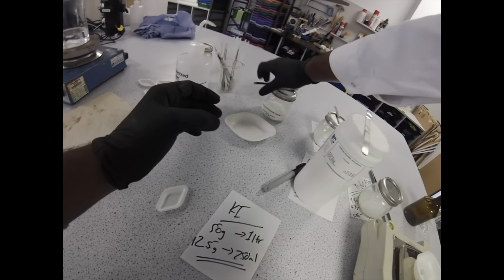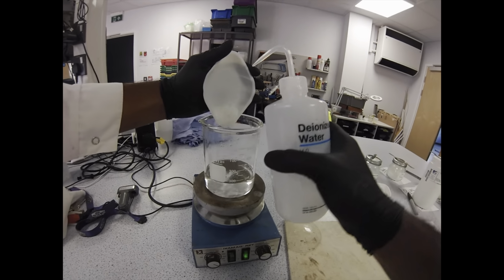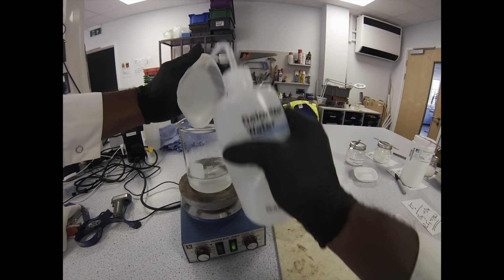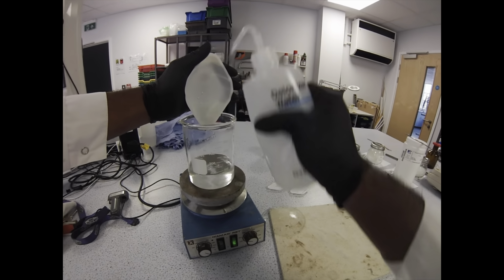Oh, and that's the last of our powders now. So all we're going to do is add that into the solution. We're going to add a little bit more water just to make sure there's a bit of room for everything to dissolve in, especially this one. This is the biggest mass that we're going to be dissolving into this solution.